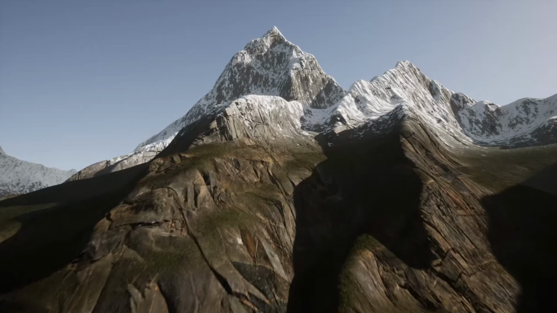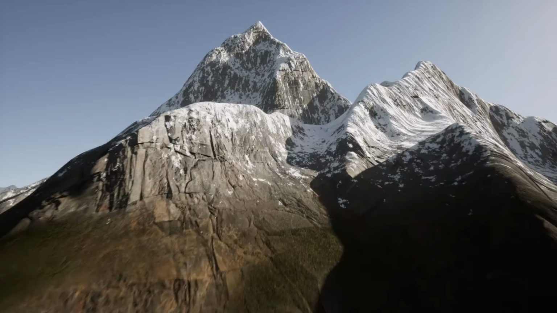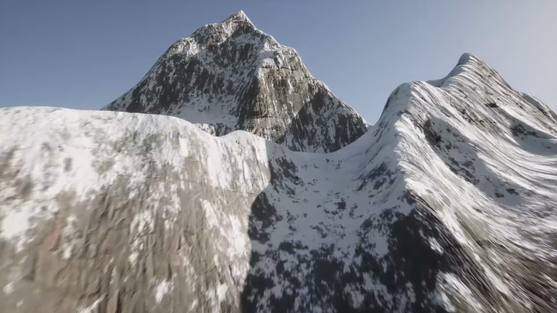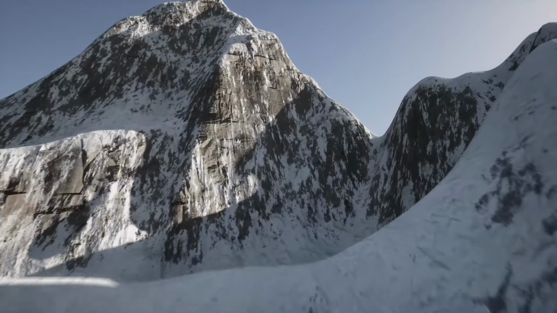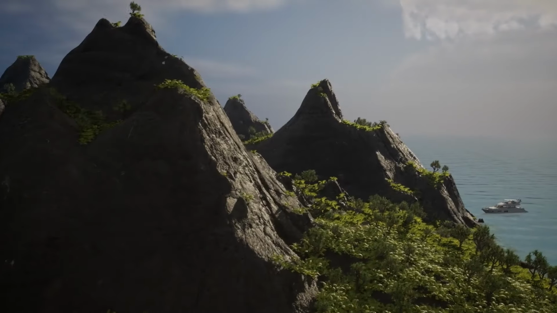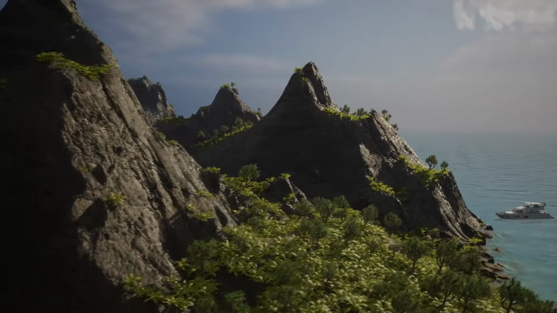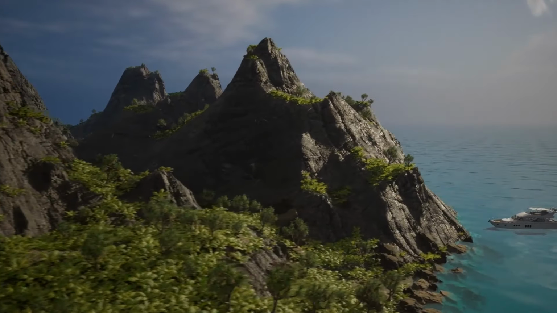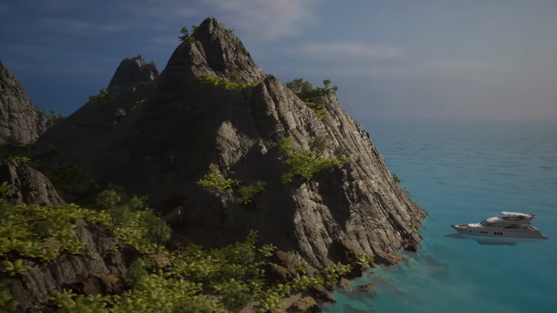Today we're going to be implementing Runtime Virtual Textures into our landscape. It's going to be quite involved, so grab a coffee, stay focused, and we'll work through it together. We're going to cover a lot in this video, but there are also further RVT refinements that I'll cover in a future episode.